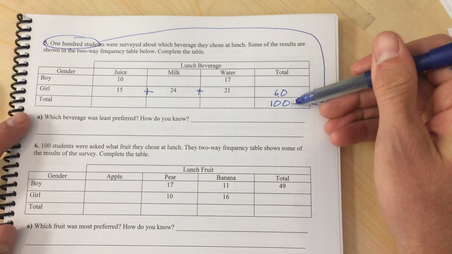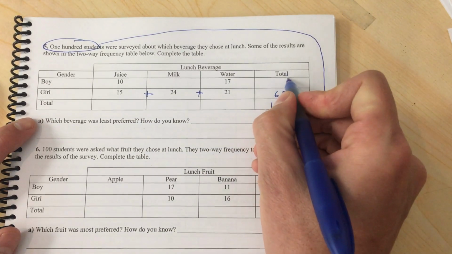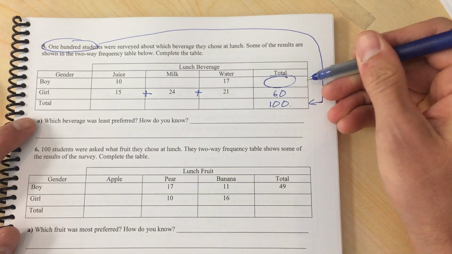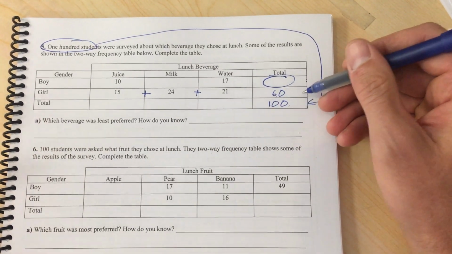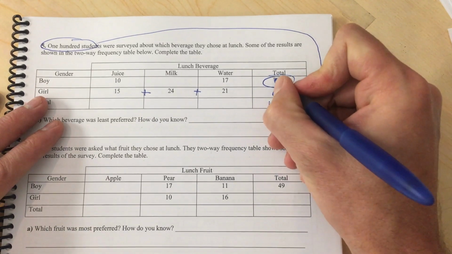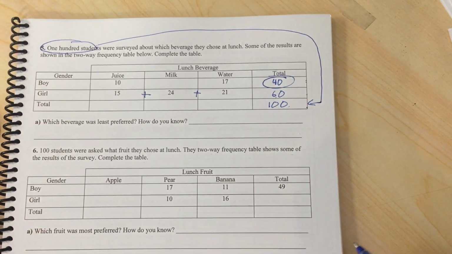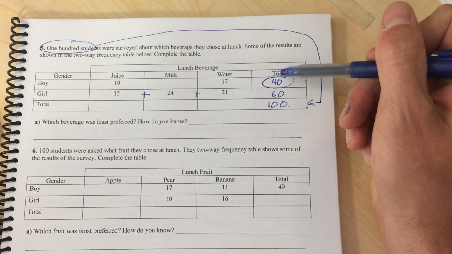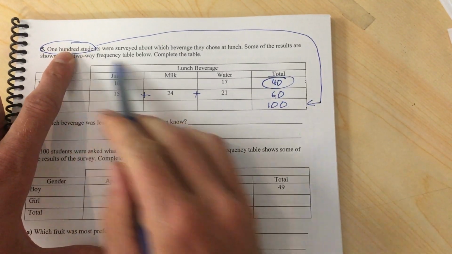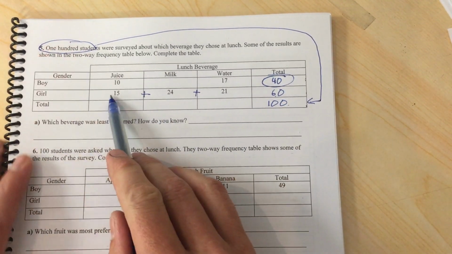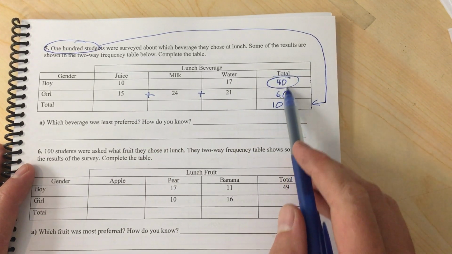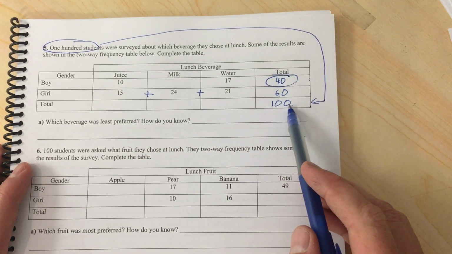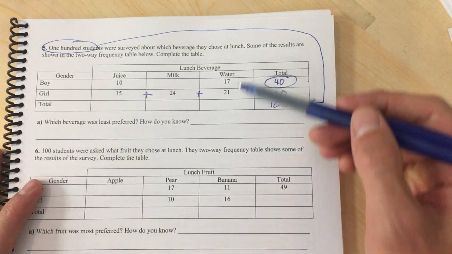So then we can actually work backwards and say, well, what about this number right here? Well, if I know that this plus this should equal 100, I can say, well, 100 minus 60 is 40. Okay, so now we've actually worked backwards a little bit because we've stuck the 100 down here, right? So we added these up and we got 60. We know this is 100, so 60 plus 40 is 100.